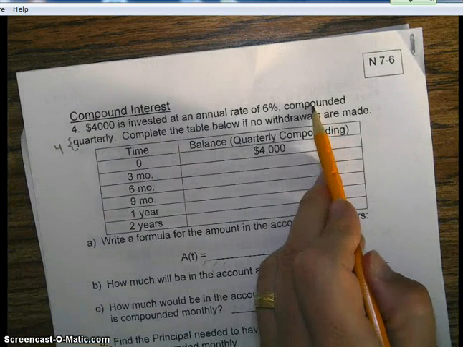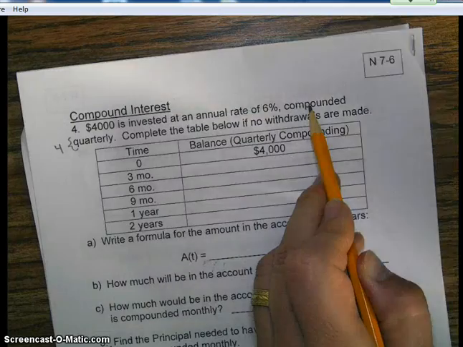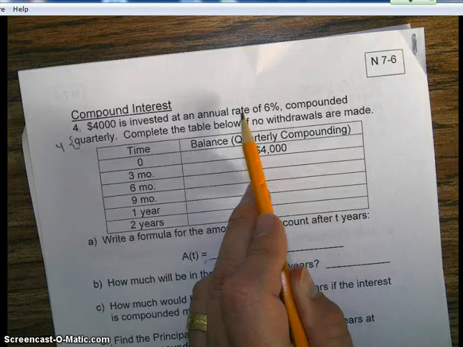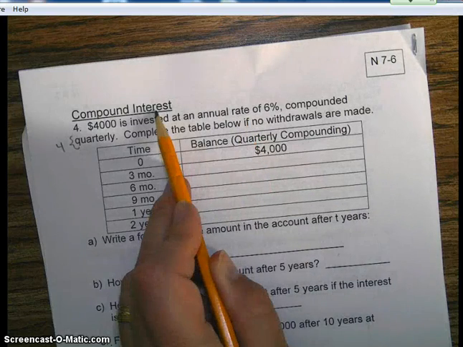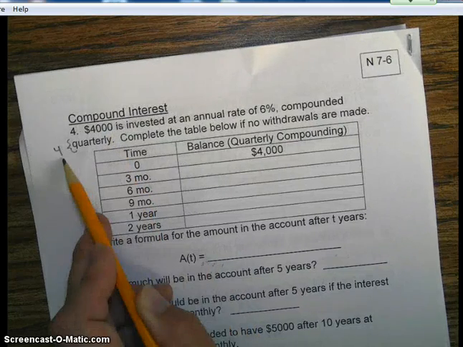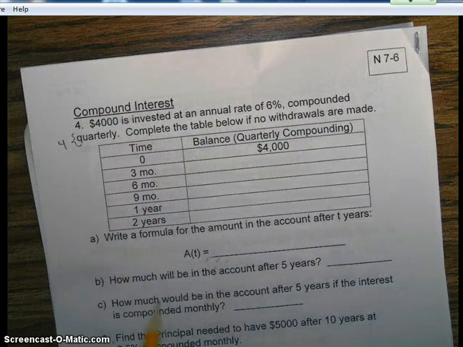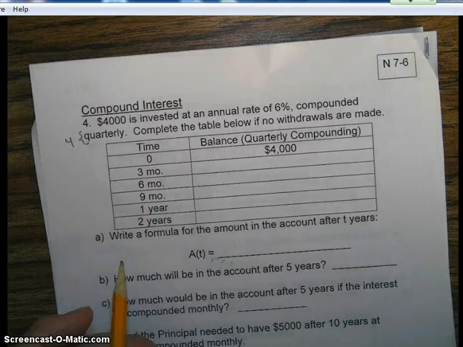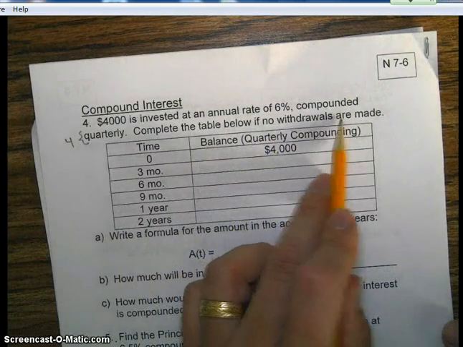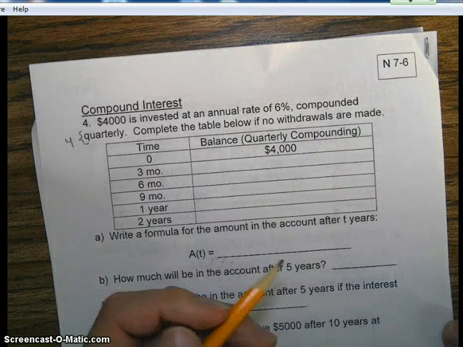And compounded means it's going to be calculated. So your interest, the amount of money you're going to get, is going to be tacked on to your $4,000 4 times a year. Okay? Complete the table below if no withdrawals are made.